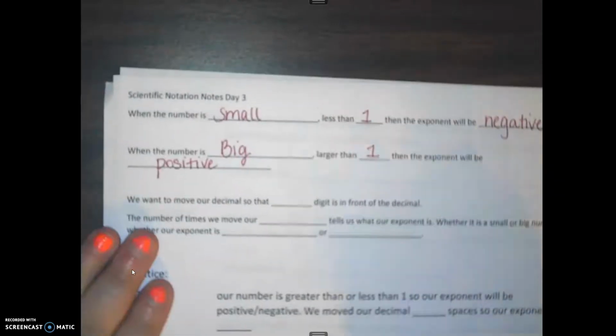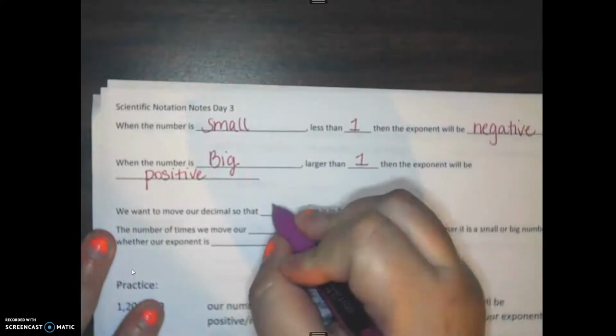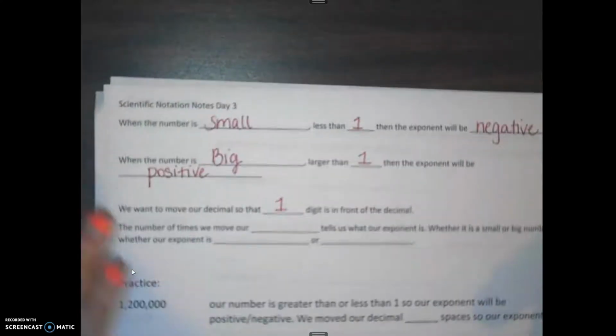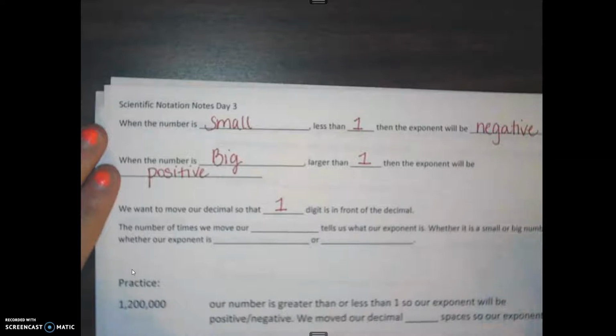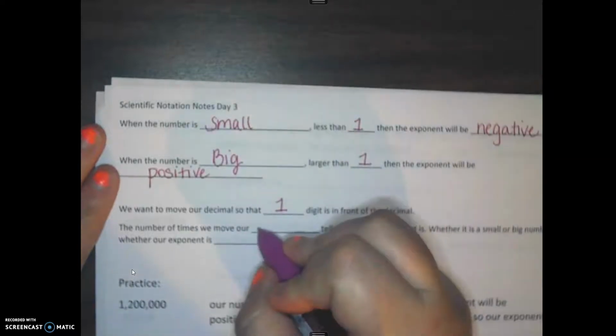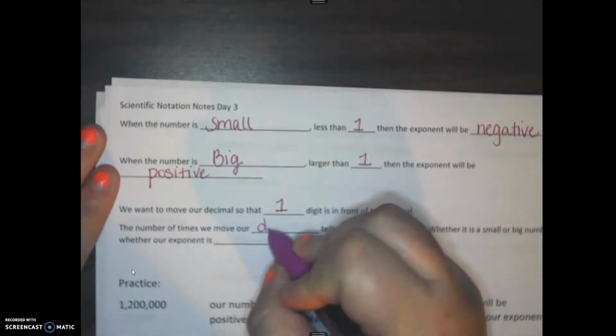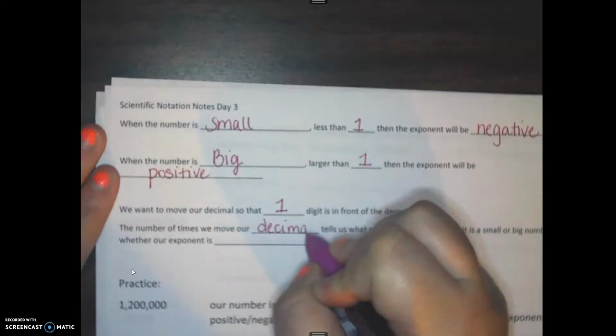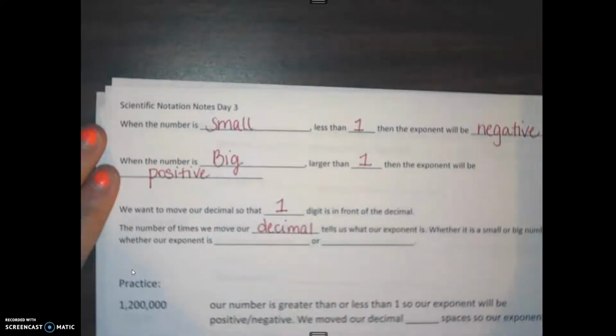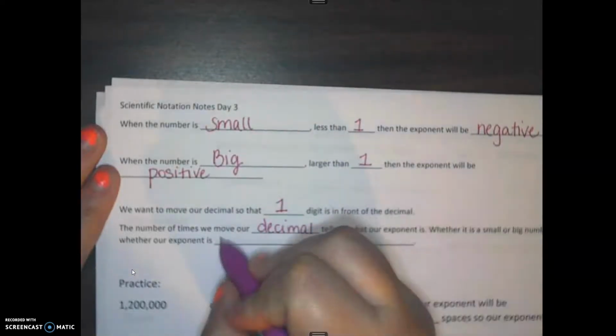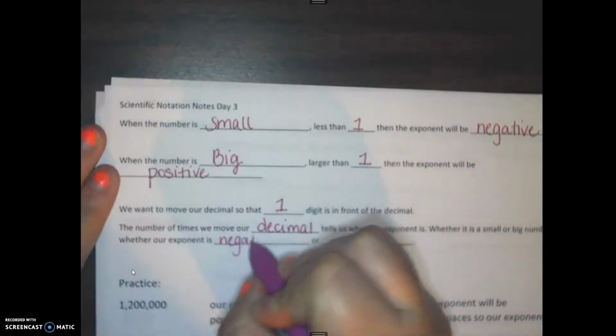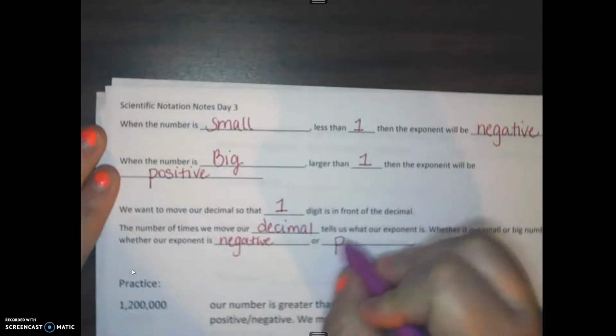We want to move our decimal so that one digit is in front of the decimal. The number of times we move our decimal tells us what our exponent is. Whether it is a small or big number tells us whether our exponent is negative or positive.